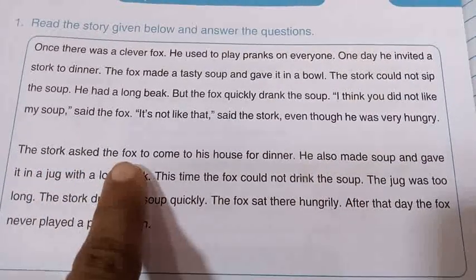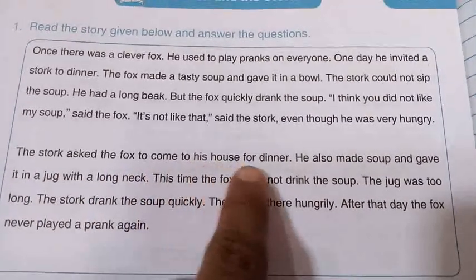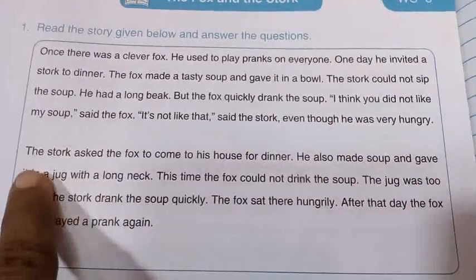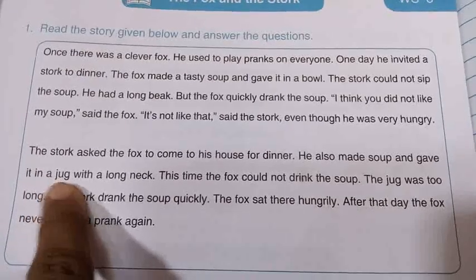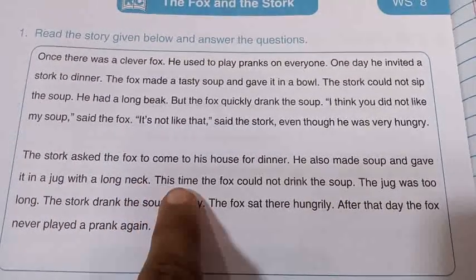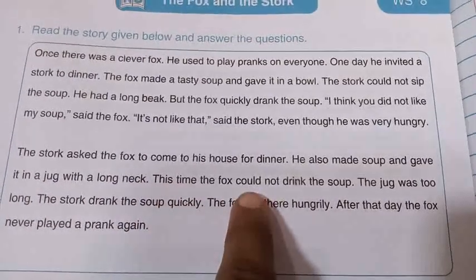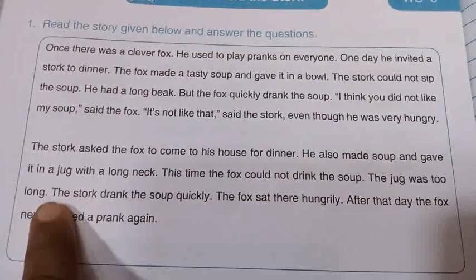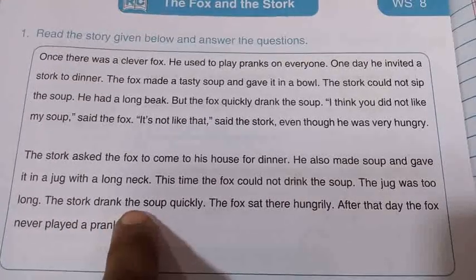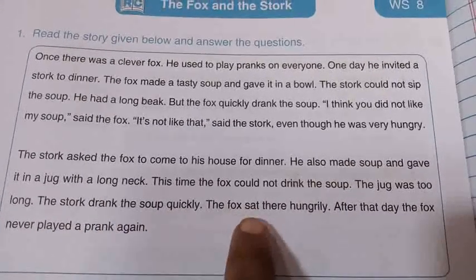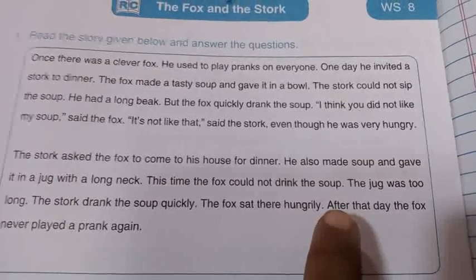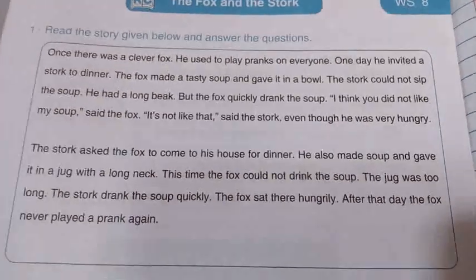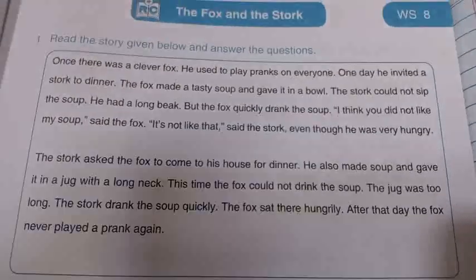The stork asked the fox to come to his house for dinner. He also made soup and gave it in a jug with a long neck. This time the fox could not drink the soup. The jug was too long. The stork drank the soup quickly. The fox sat there hungrily. After that day, the fox never played a prank again.